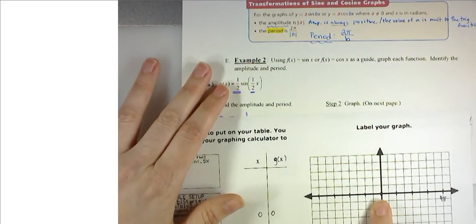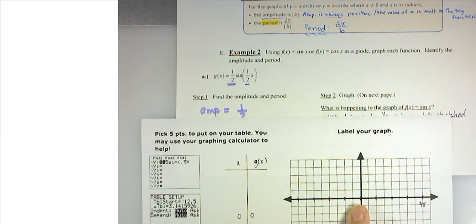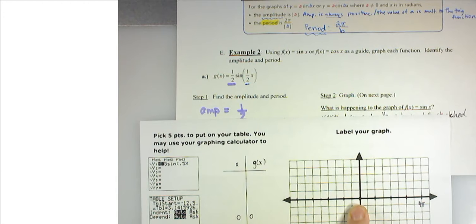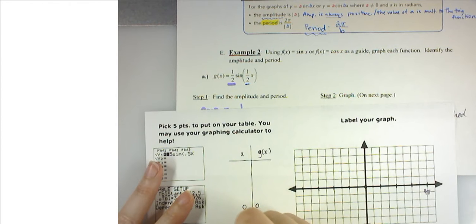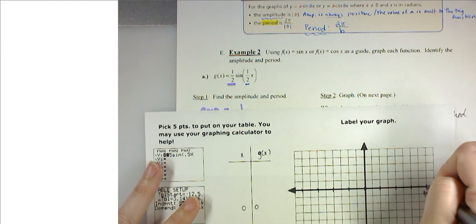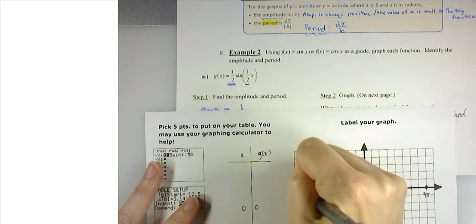If you wanted to use the pattern, remember the periodic functions repeat every period. So that means if the period is 4 pi, at 4 pi, you're going to have to be at 0 again. And if you go in this direction to negative 4 pi, you will also have to be at 0.